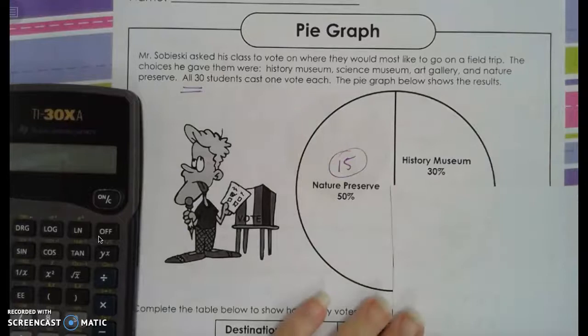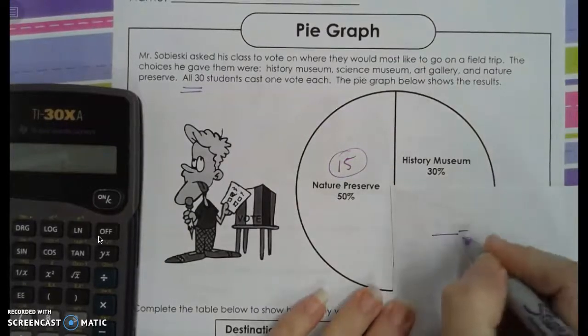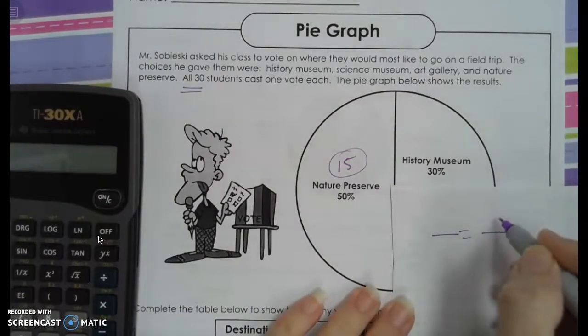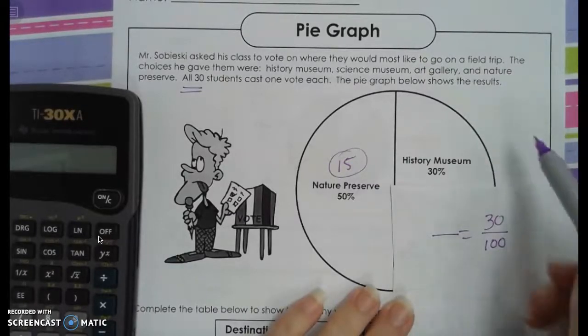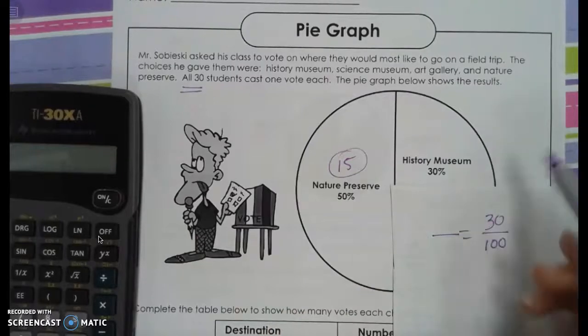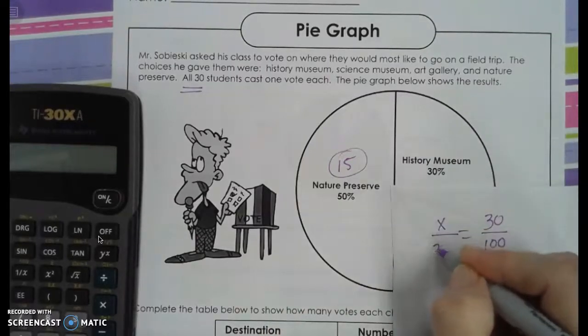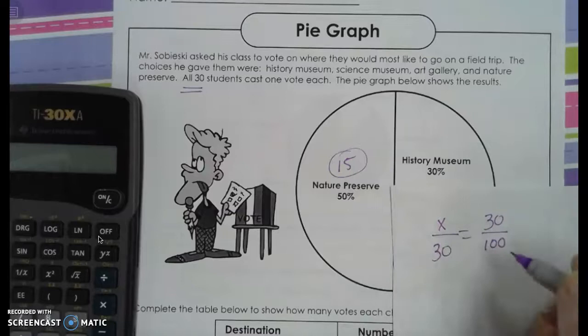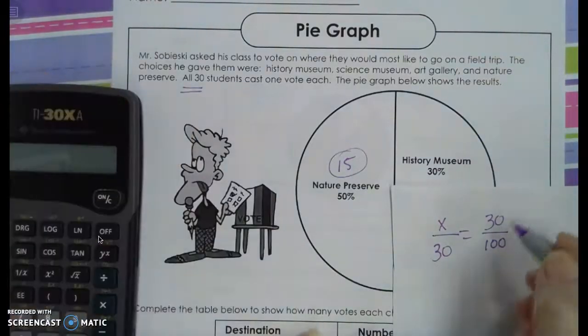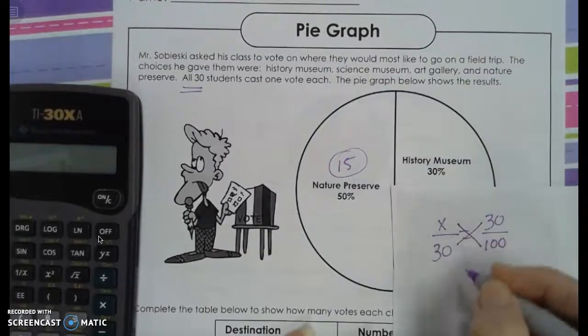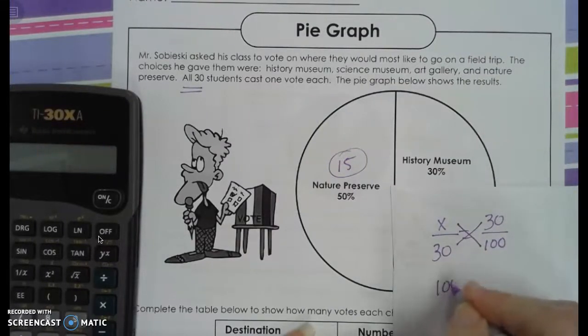If we wanted to do 30%, remember percent means per 100, so that's going to be 30 over 100. Then we want to know how much of that, and we use the 30 because there are 30 students. Now when we cross multiply and divide, we've done these proportions for a long time.